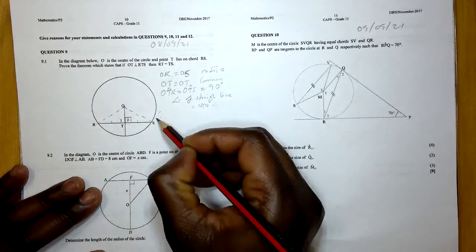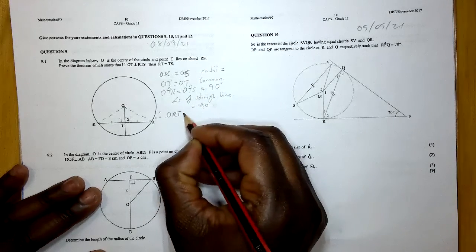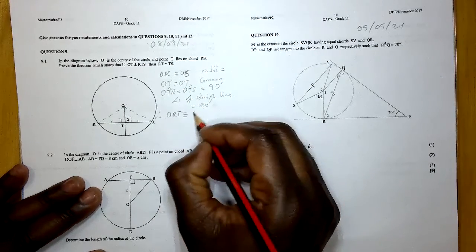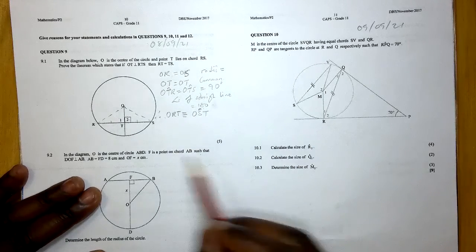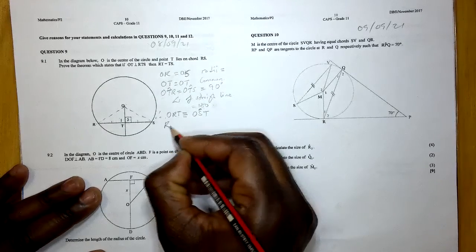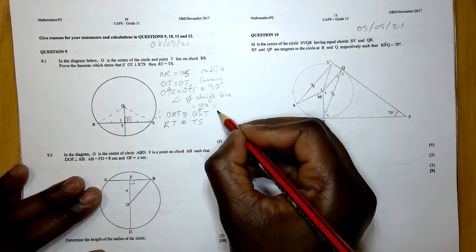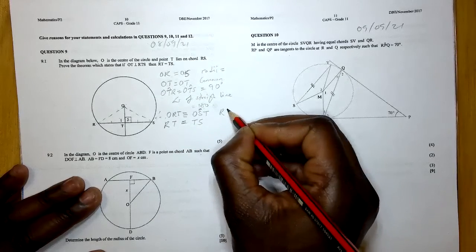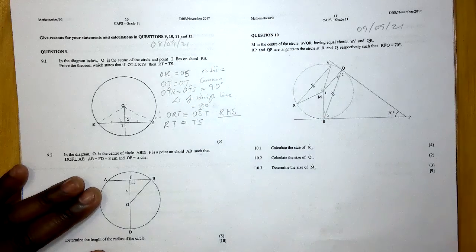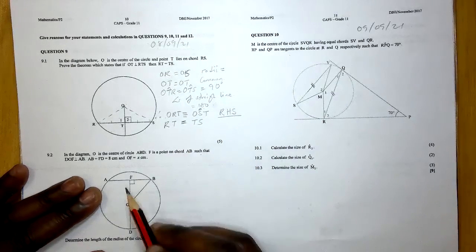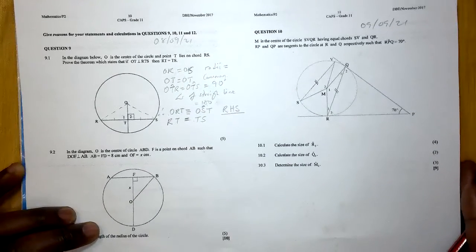Therefore, triangle ORT is congruent to triangle OST. So in this way, we are going to say RT is therefore equal to TS. Why are we saying this? They are congruent. It is right angle, hypotenuse, side, which is the hypotenuse and one side. That's the reason there. Okay. Then finally, we actually prove that they are equal. So that's what you're supposed to do, guys. You are proving that the two triangles are congruent.